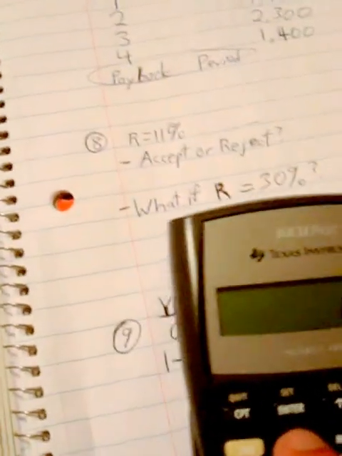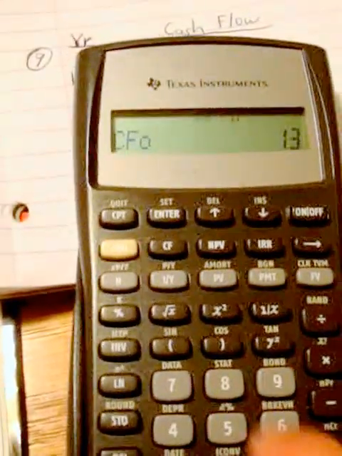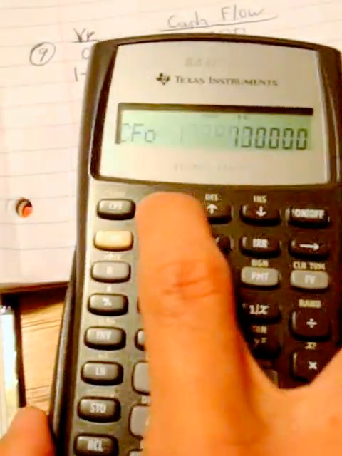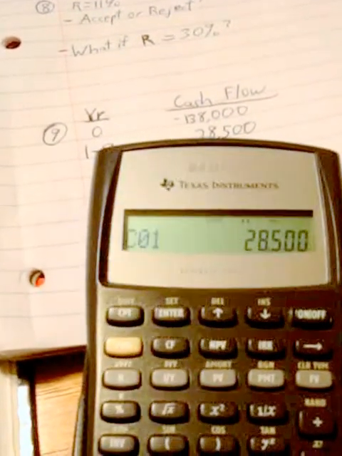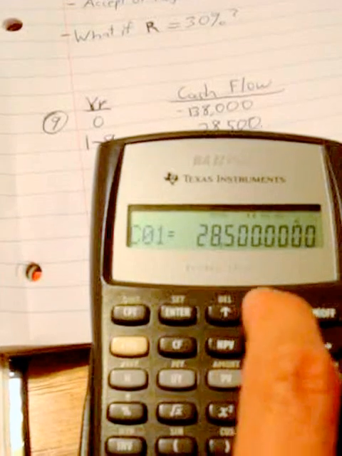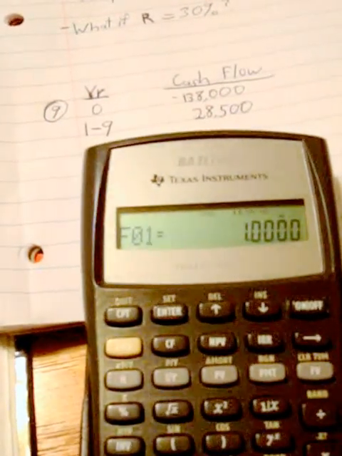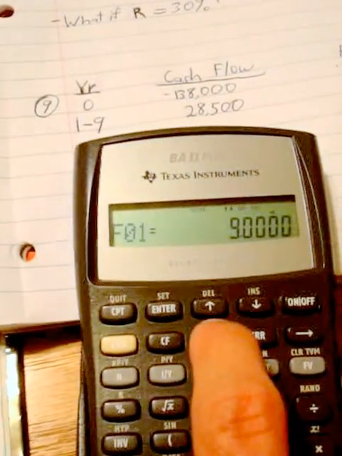Okay. So this is really simple. We just put in the cash flows. The initial cost is $138,000. Negative, enter. Now you push down, and then you're going to enter the next one, which is $28,500. Push enter, and then push down, and then the frequency is 1 to 9 years, so you're going to push 9, enter. Now you're going to push NPV.